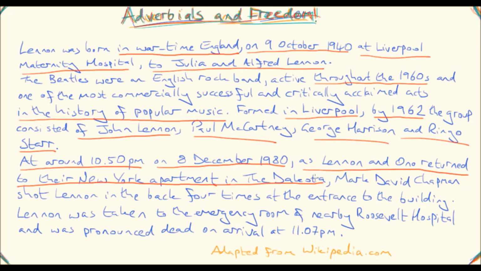Now we've got the main clause. Mark David Chapman shot Lennon. There's the main clause. That's the one thing that we cannot remove from this paragraph. But, and yeah, this is a sad story. Believe me, this is not something I take a huge amount of joy in reading out here. But where did he shoot him? In the back. How many times? 4 times. Where? At the entrance to the building. So we've got a few different things answering the question where there.